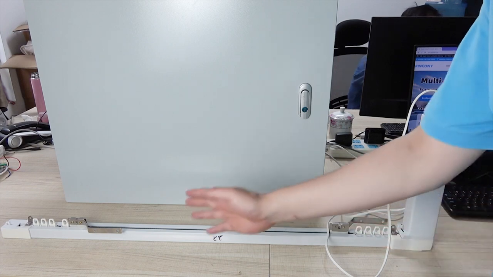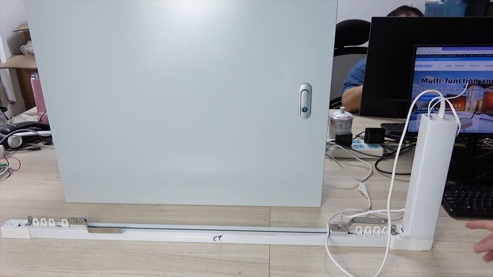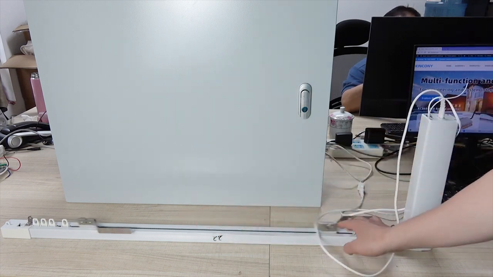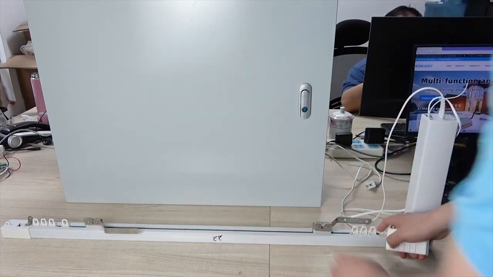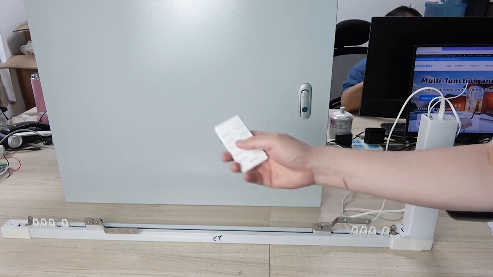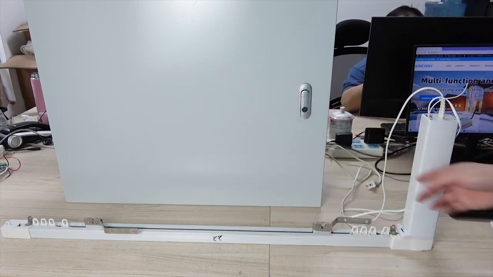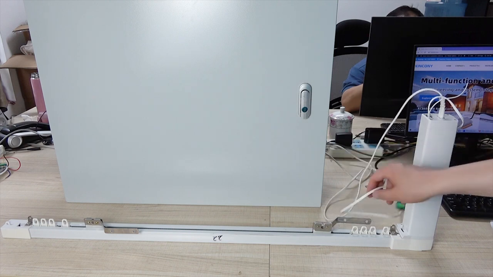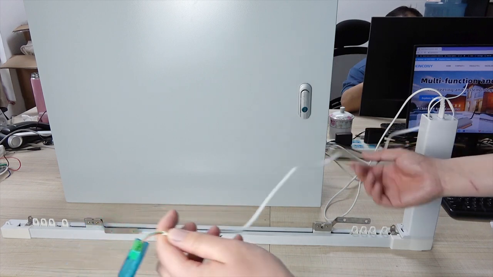Hello everyone, in this video I will show you how to control this curtain motor. This motor, you can see, can be controlled manually. You can use this for manually controlling the curtain, and use this remote. And also you can use your mobile phone application. But this time I will show you how to control this motor by RS485.